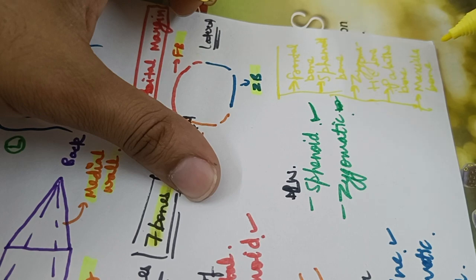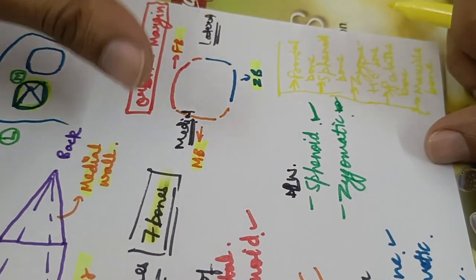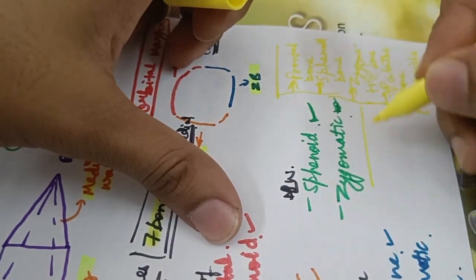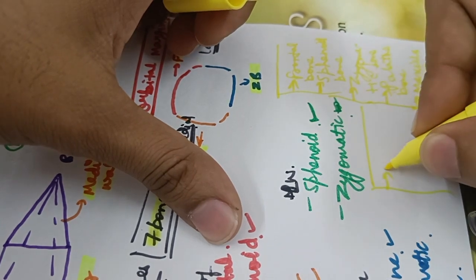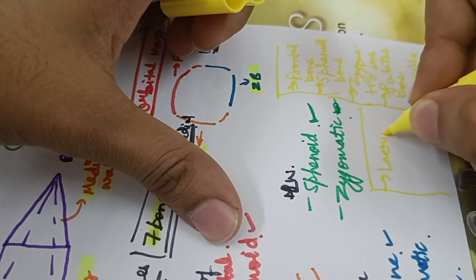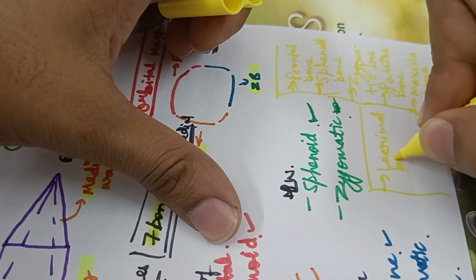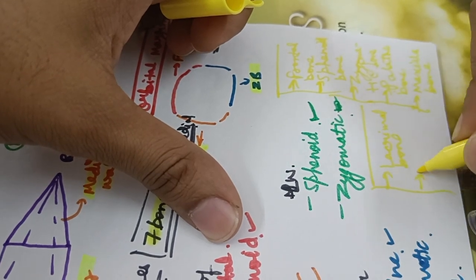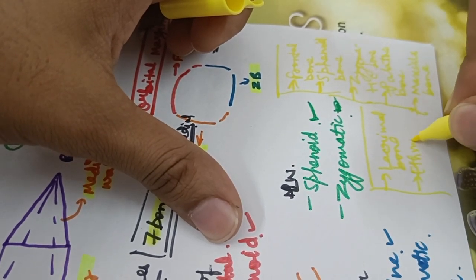After the maxilla bone, the lacrimal bone and the ethmoidal bone.